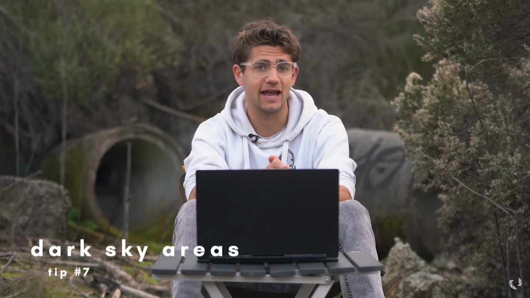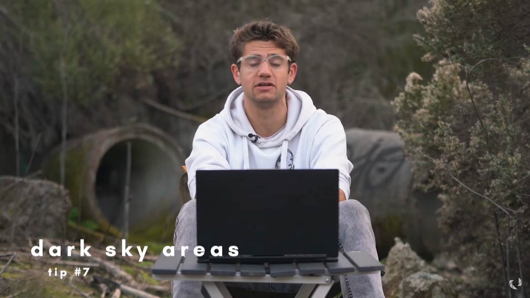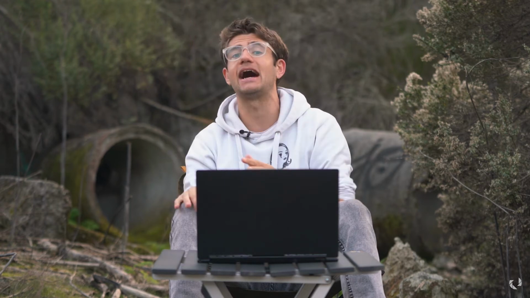The seventh tip I have is to look for dark sky areas and avoid light pollution in your shots. So this means you're going to want to be away from big cities that can cause a lot of light pollution in the sky, because this is going to hide the stars. So in the more remote region that you're in, the better luck you're going to have. And there's particular state parks and national parks, at least in the United States, that have dark sky regions. So they're officially known as areas that are great for astrophotography. So look into those dark sky areas.